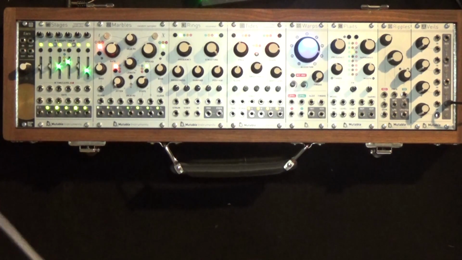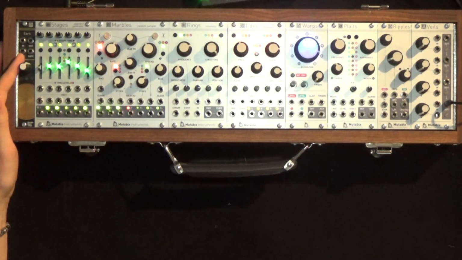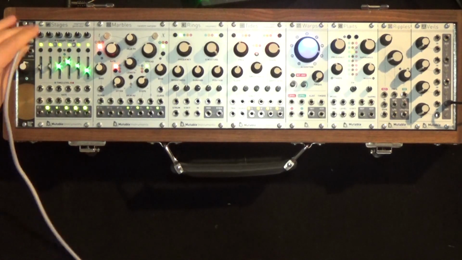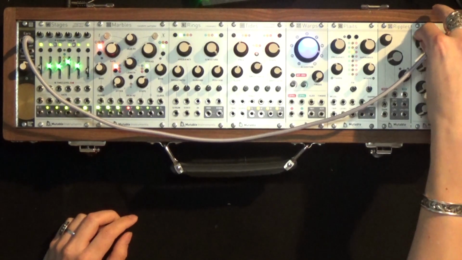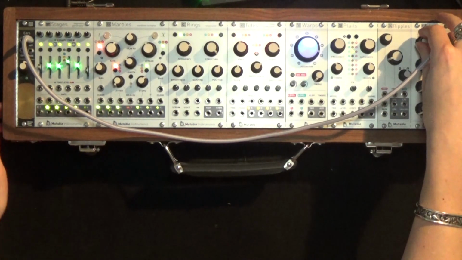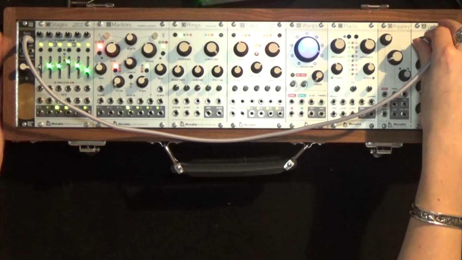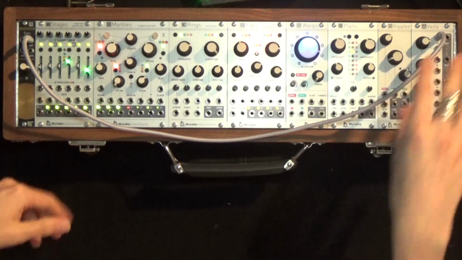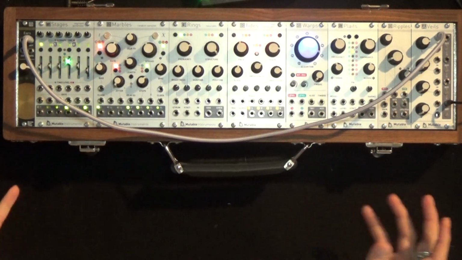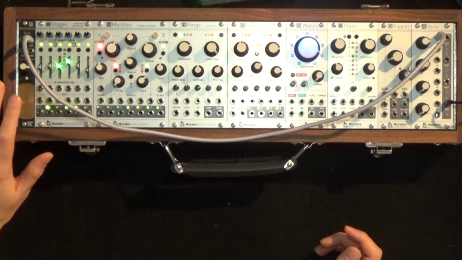So what is this module? It can be used as a preamp if you want to plug a guitar or a bass or even another synthesizer to amplify it. But it also contains a contact microphone, and we are going to listen to the sound of this microphone. So it's just recording, it's like using my entire case as a microphone and recording everything I do in this case.